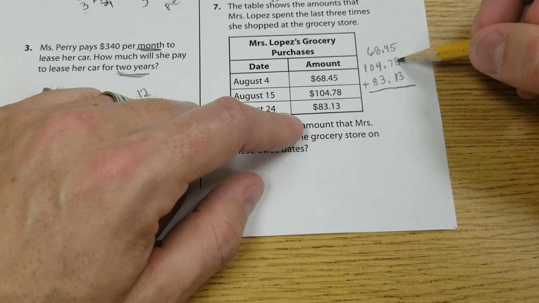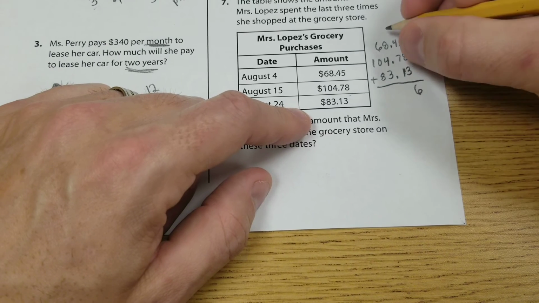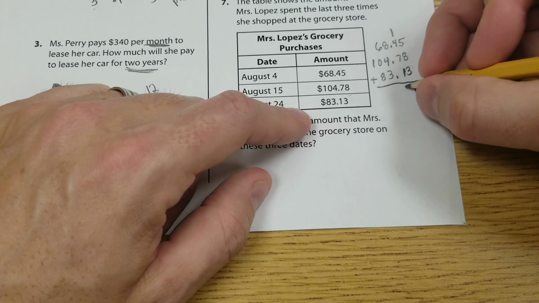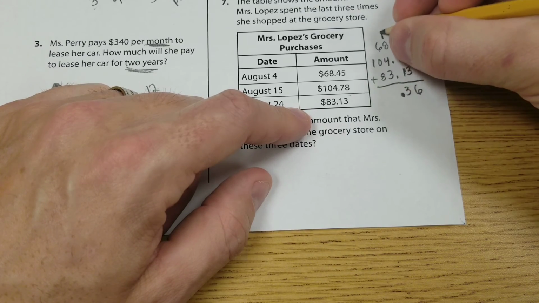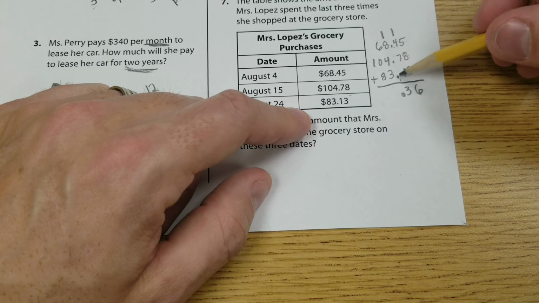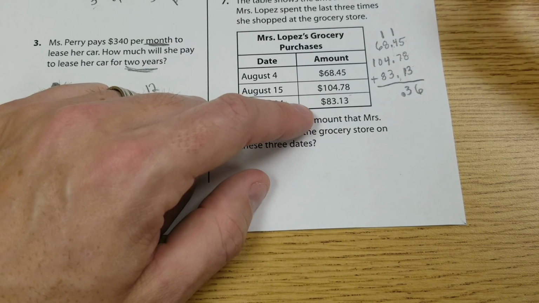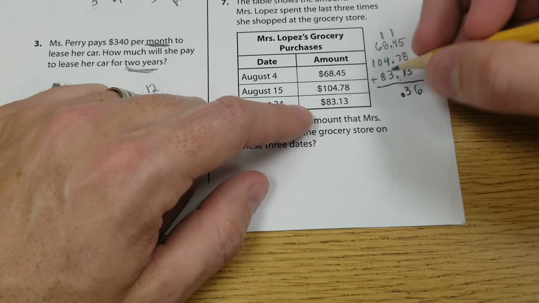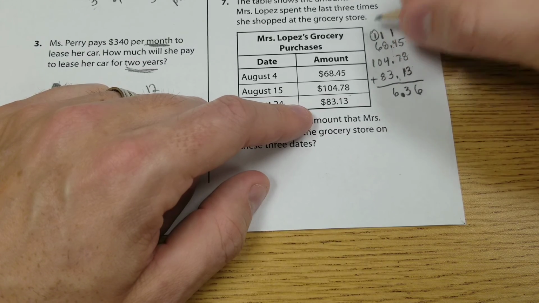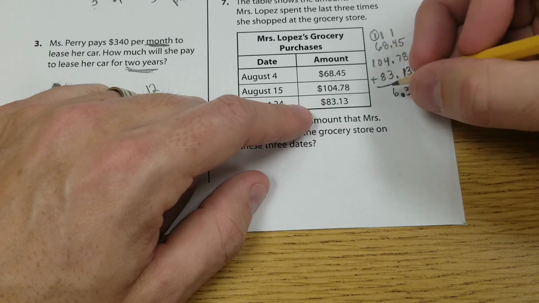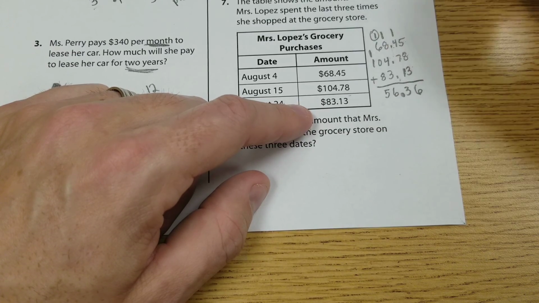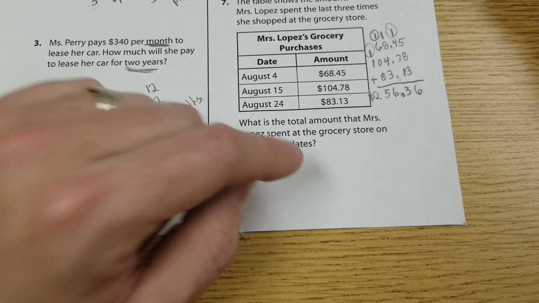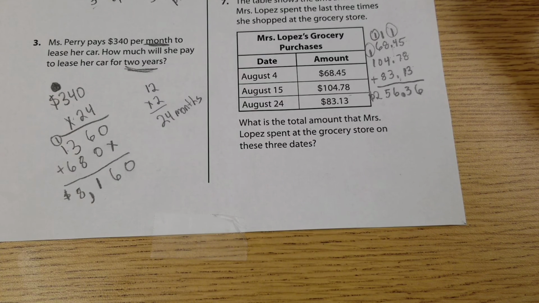5 plus 8 is 13, 13 plus 3 is 16, 1 plus 4 is 5, 5 plus 7 is 12, 12 plus 1 is 13. I'm going to bring my decimal down, regroup my 1. Remember, with decimals in adding and subtracting we just bring down the decimal. We'll get to multiplication and division soon. 1 plus 8 is 9, 9 plus 4 is 13, 13 plus 3 is 16. 1 plus 6 is 7, 7 plus 8 is 15, and 1 plus 1 is 2. So our total is she spent $256.36 at the grocery store.